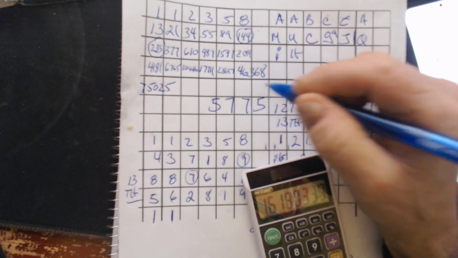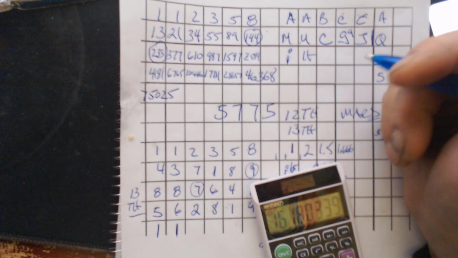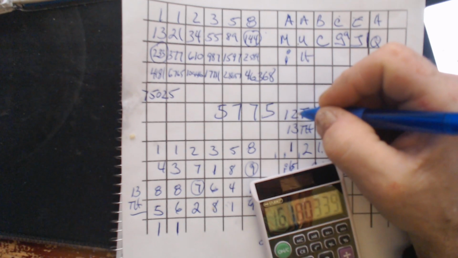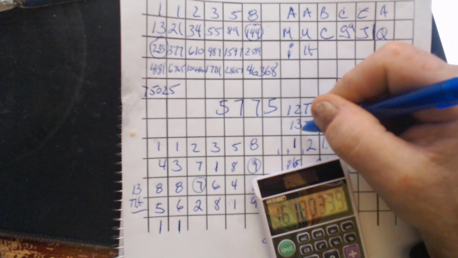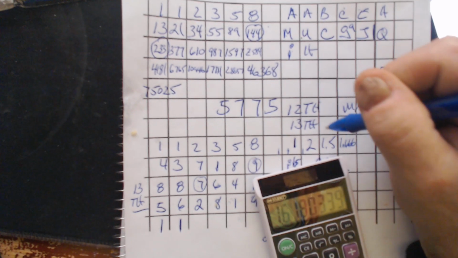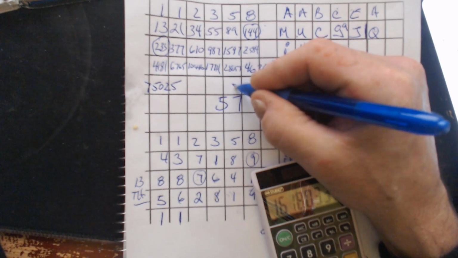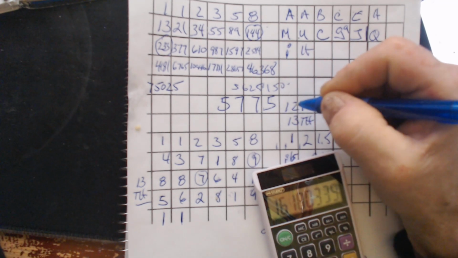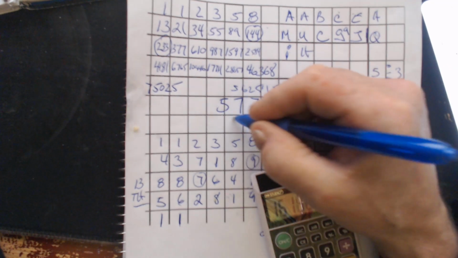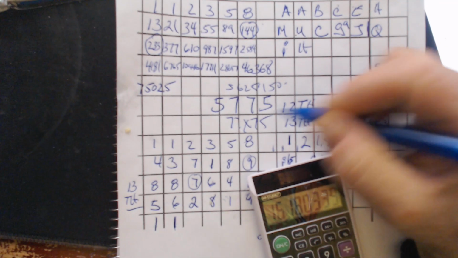5775. This is a connection to the moon. Where do I get this from? 1 times 2, 1 plus 2 is 3 and 2, 5. 1 times 3, 1 plus 3 is 3 and 4, 7. 75 times 75 plus 75 plus 75 equals 5775. Now if you go 77 times 75, you get 5775.